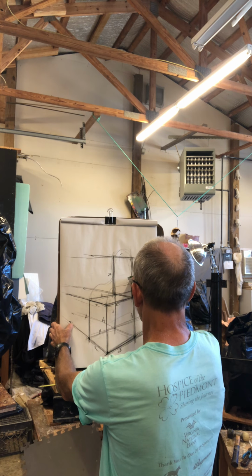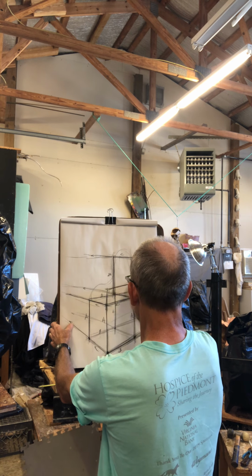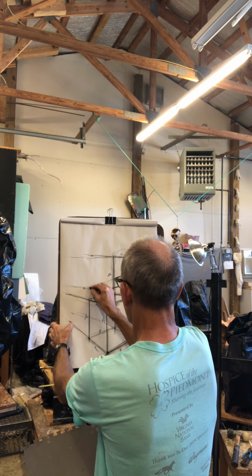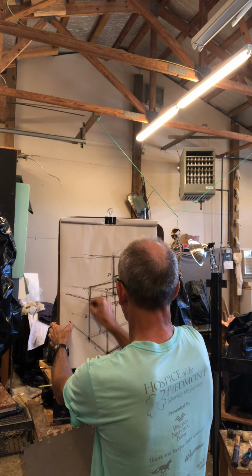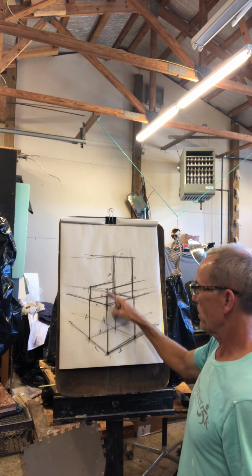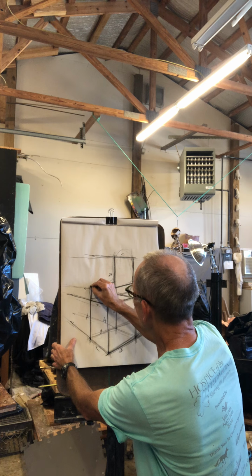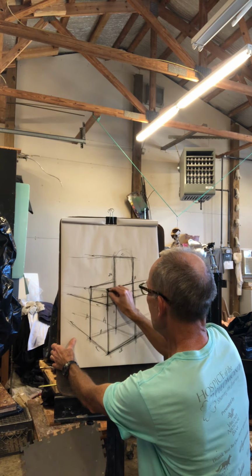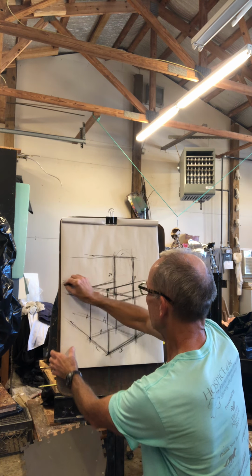It'd be the same thing if I built an arm to this chair. So if I built arms for this chair, this point, where this changes direction from here to here, would be symmetrical with this point, and those would line up with a perspective line.